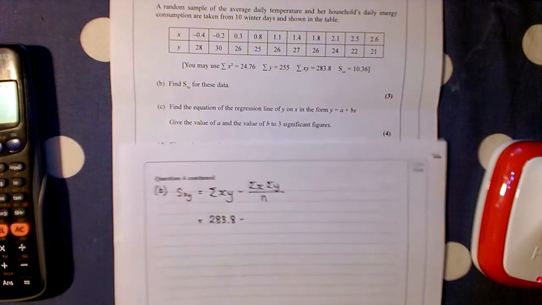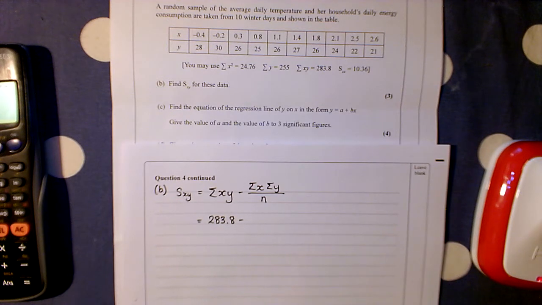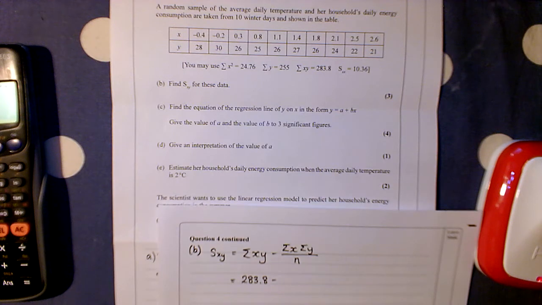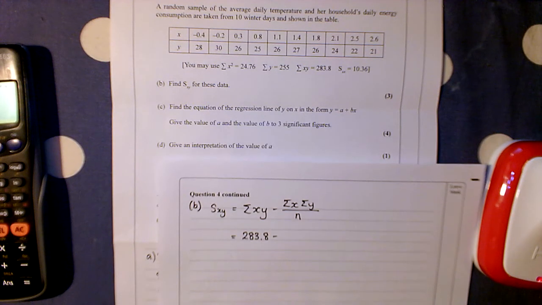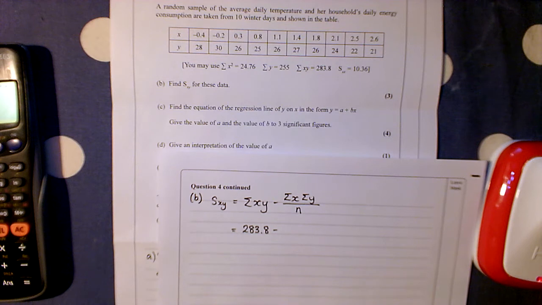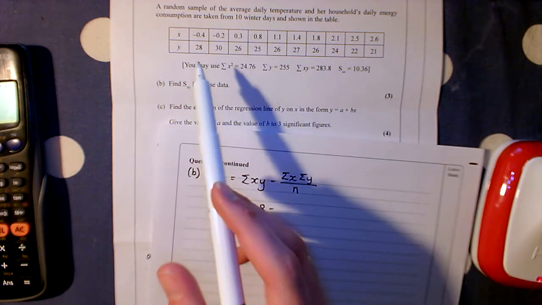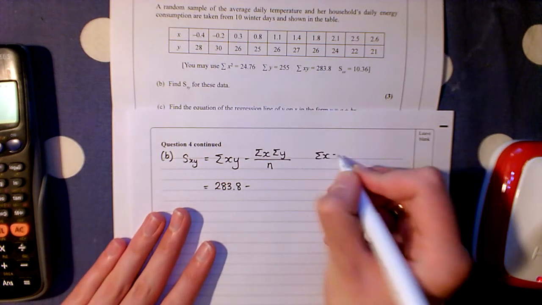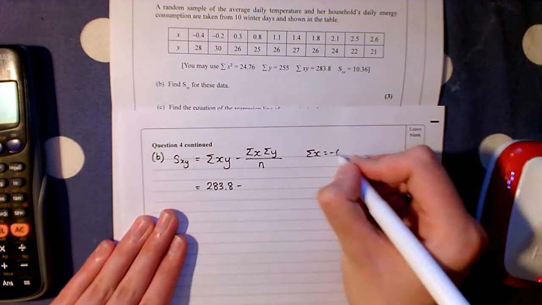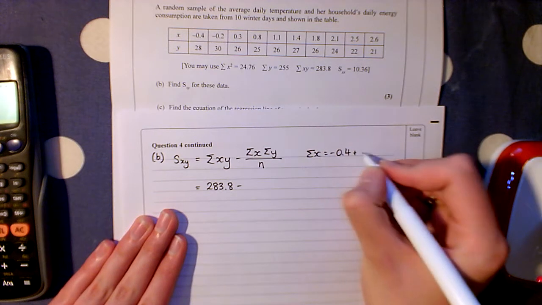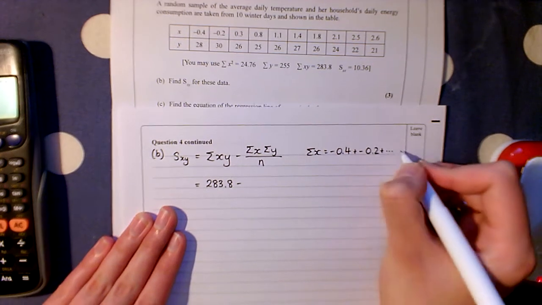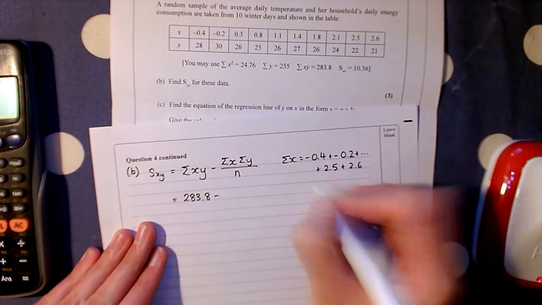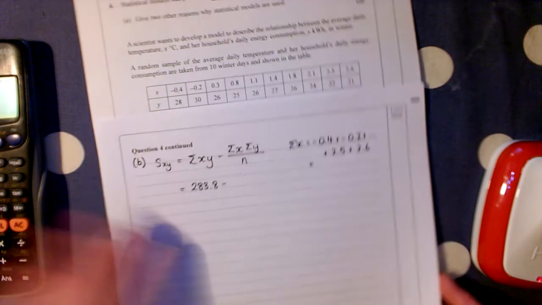Now let's just see what they're going to go on to ask us. Find the regression line. Give an interpretation of the value of a. Estimate. Okay, there's nothing there that suggests to me, because we don't have to calculate r, I don't think it would be worth typing all of that into the calculator. So I'm just going to find the sum of x by adding together the x values, starting from negative 0.4, adding on negative 0.2, and so on until we get to the end, adding on 2.5 and then 2.6. So let's do that now.